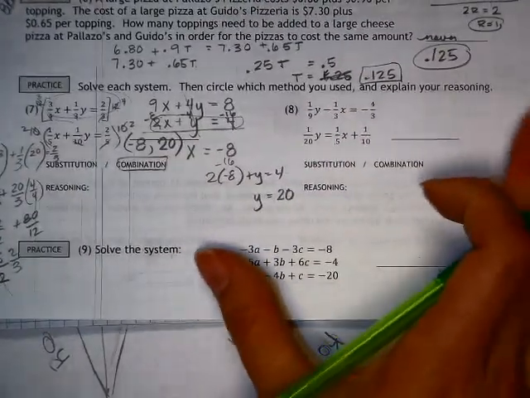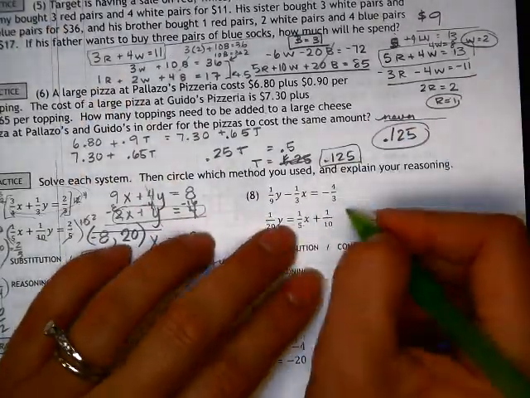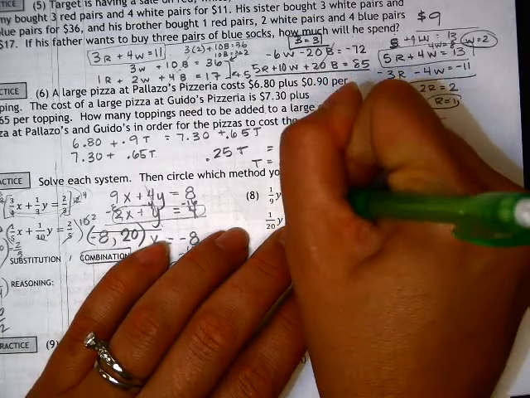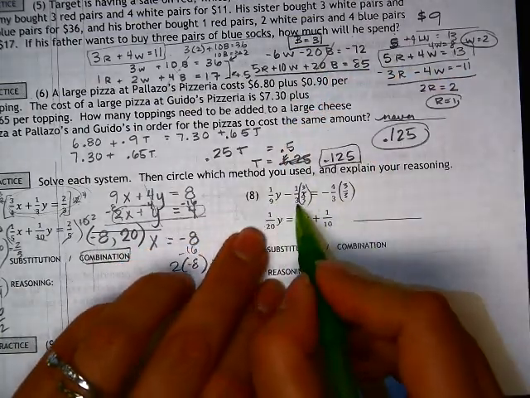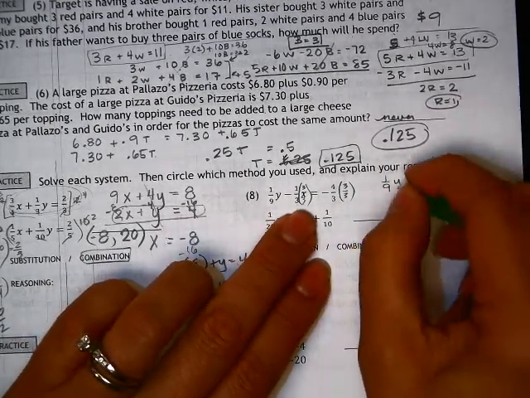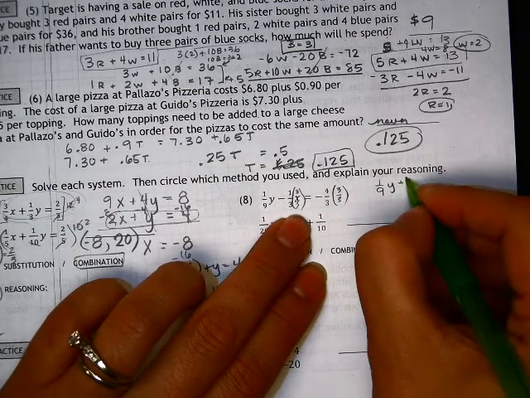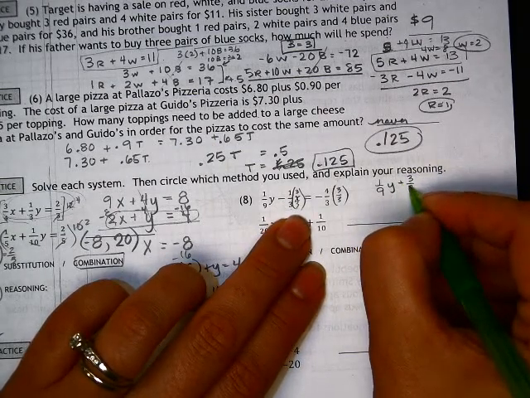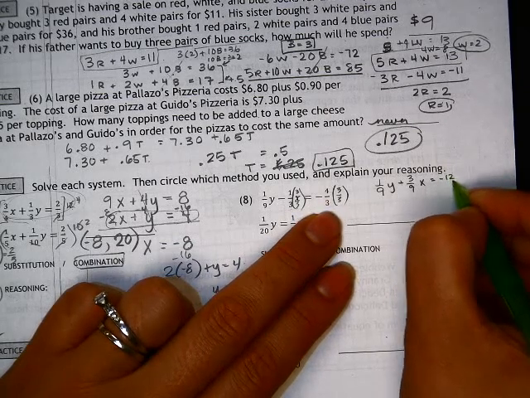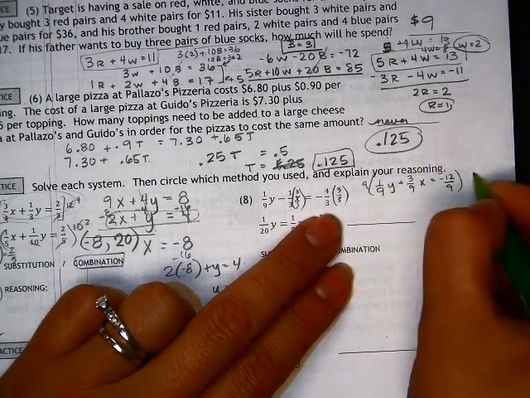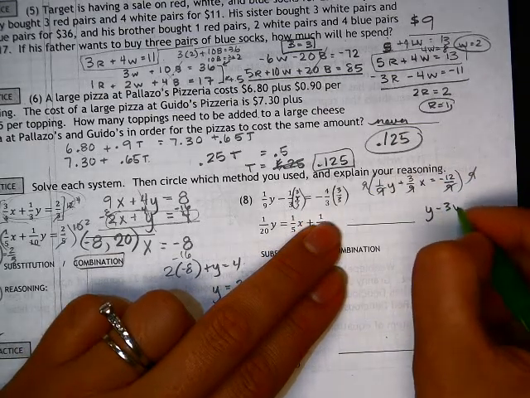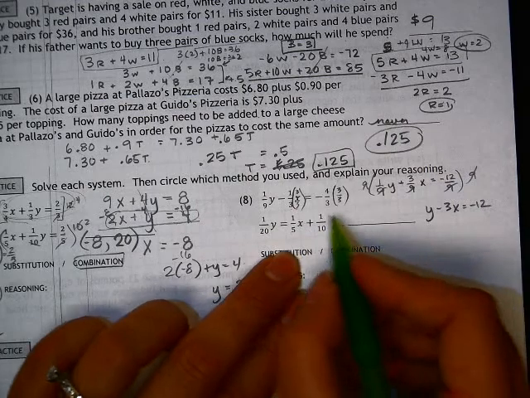Alright, so let's go ahead and check this one out here. This one I'm going to go ahead and get a common denominator. I know some of you guys prefer doing it that way. So I'm going to multiply through by to get the 9 there. So I get 1/9 y minus 3/9 x is equal to negative 12/9. So now I multiply both sides by 9. All of those cancel. I'm left with my y minus 3x is equal to negative 12.